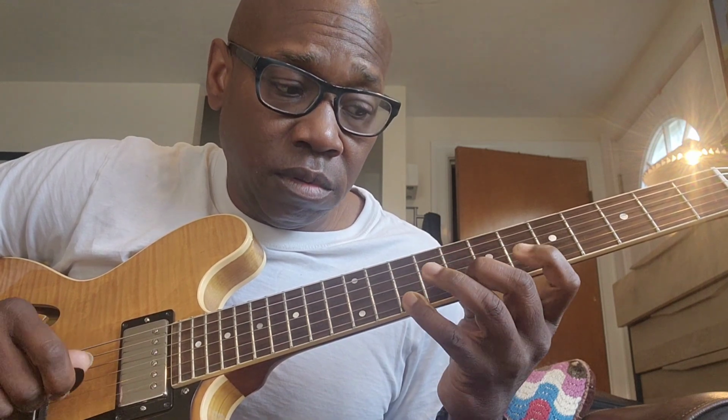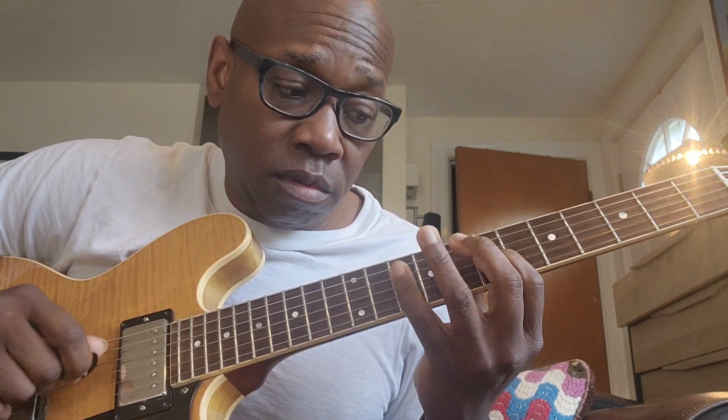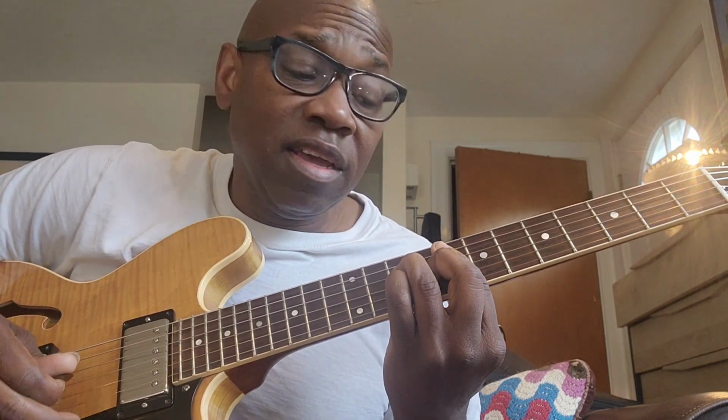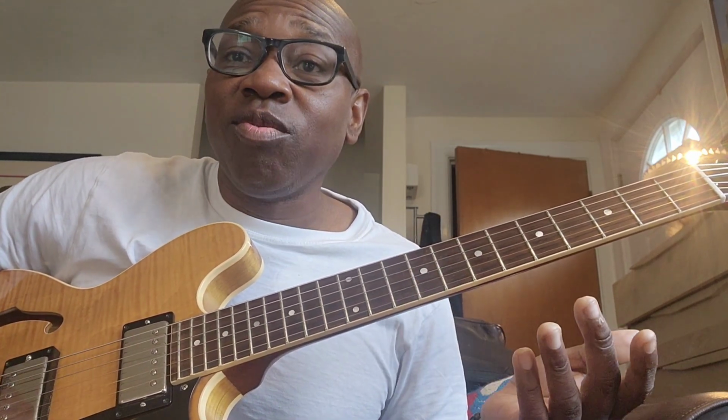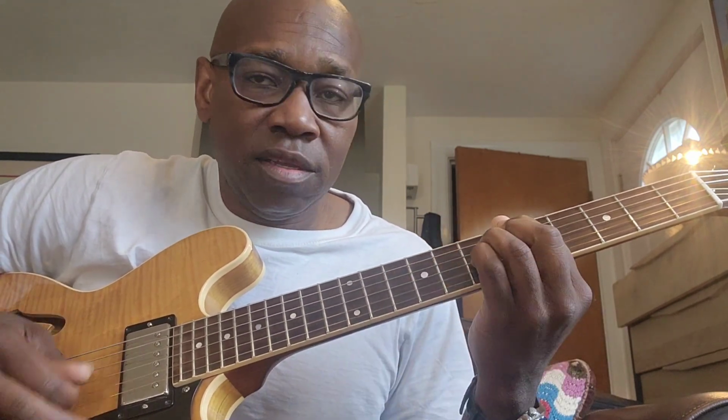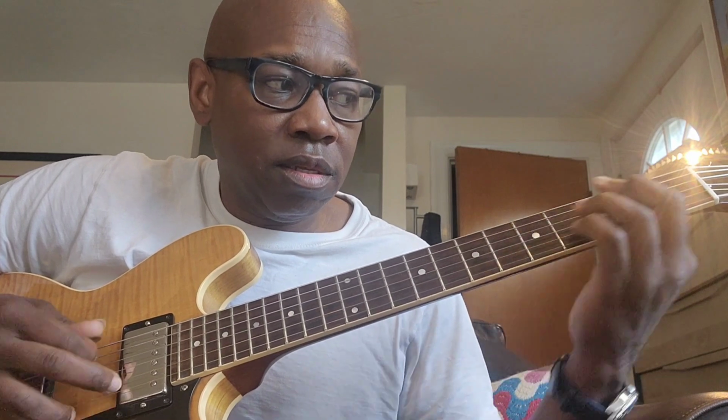Would look something like this. Okay? And you can cycle this now through all 12 keys. Beautiful. You can do this with chords too, okay?